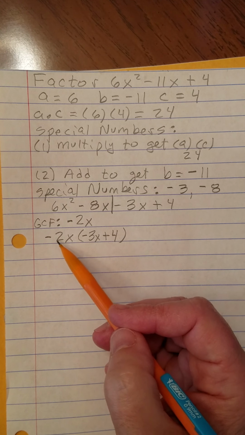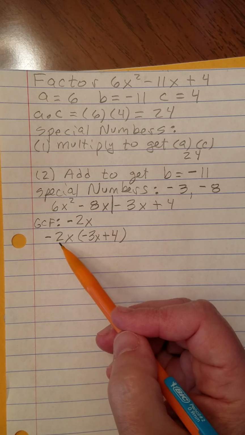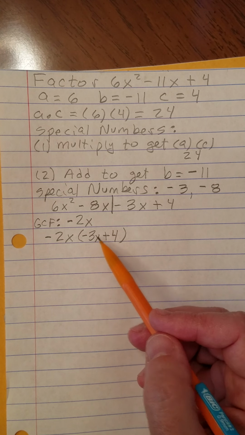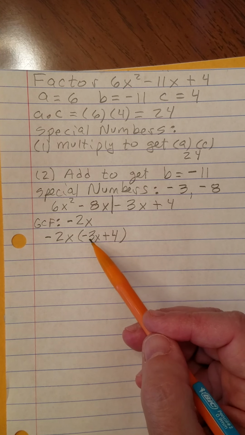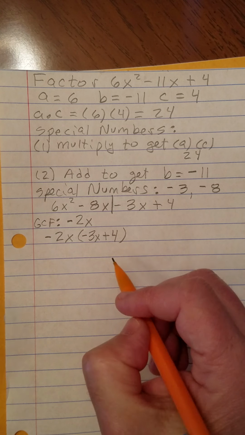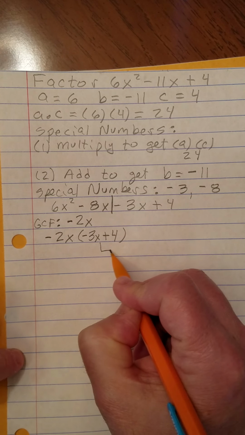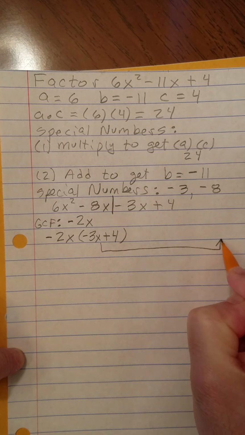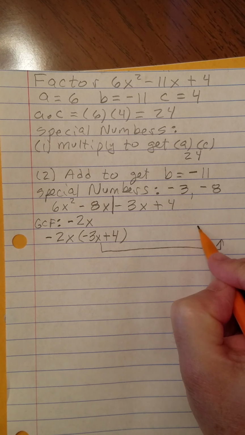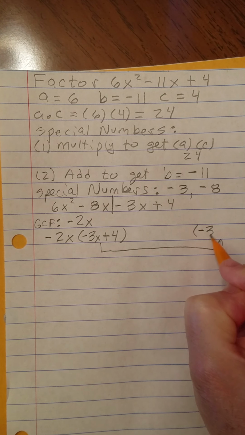If you had chosen positive 2x as your GCF, you would have signs different in here. You would have positive 3x minus 4. All right, now remember this has to be repeated. This negative 3x plus 4 has to be repeated over here.